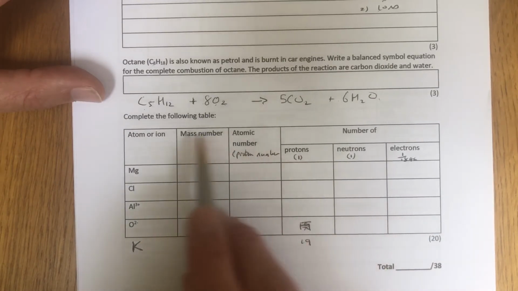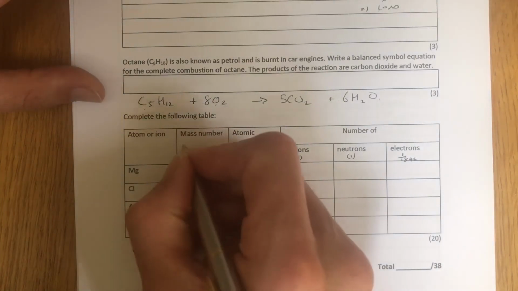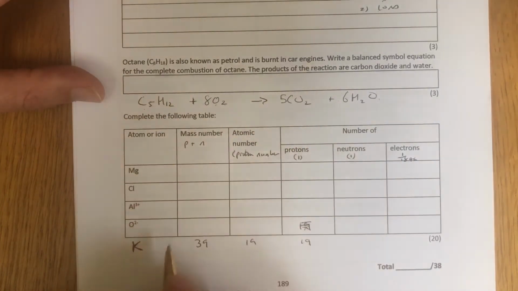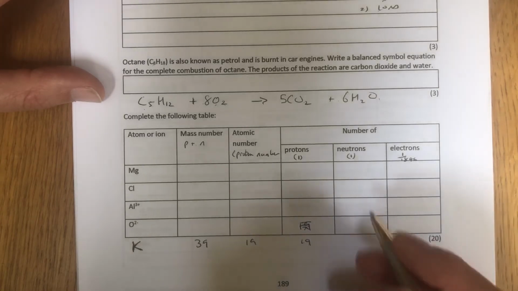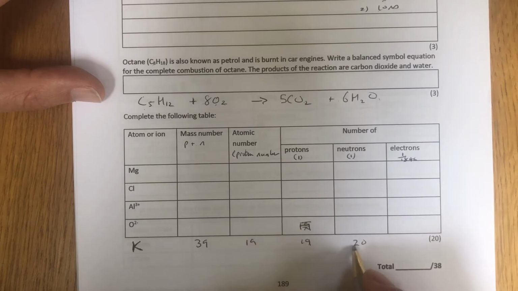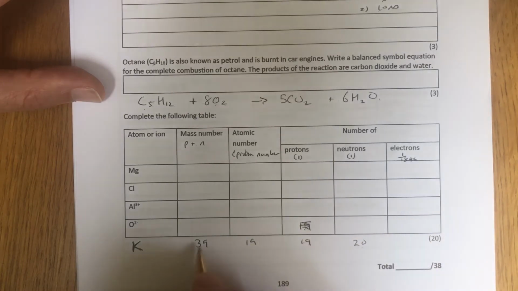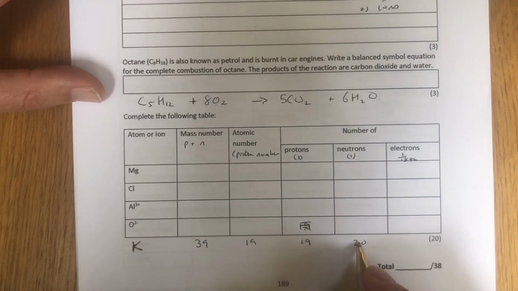So the mass number is equivalent to the total number of protons and neutrons combined. So if there's 39 protons and neutrons in total, and there's 19 protons, the difference, in this case 20, because 20 and 19 total 39, must be the number of neutrons.